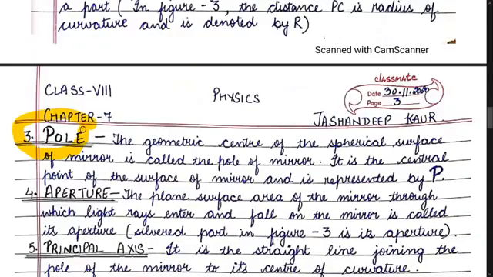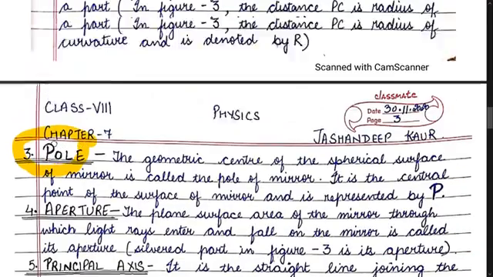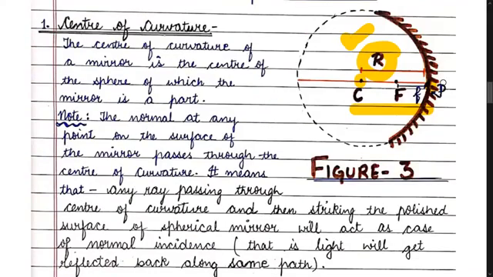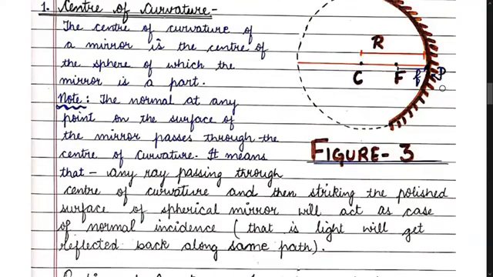Coming to the third term, that is pole. Pole is denoted by capital P in figure number 3. So students, as you can see in figure 3, the pole P is the center of the mirror. It is not the center of the glass sphere. The center of the sphere is the center of curvature.